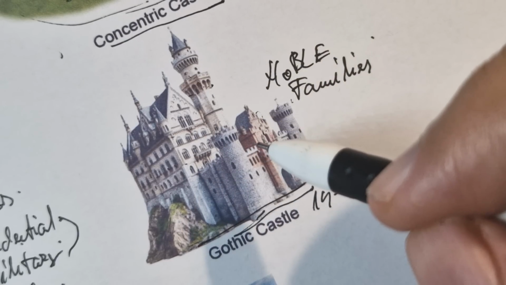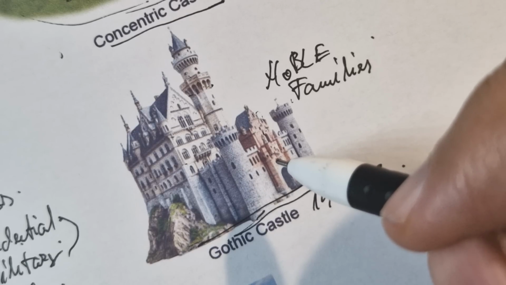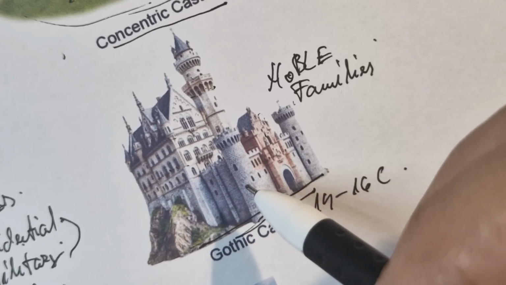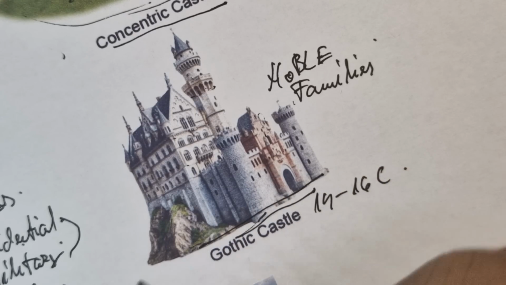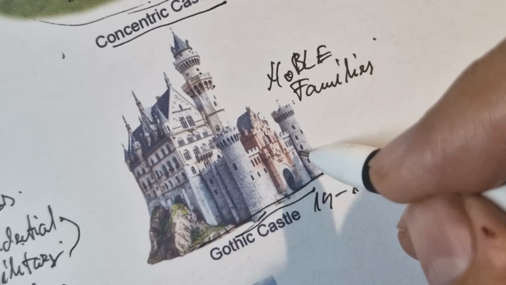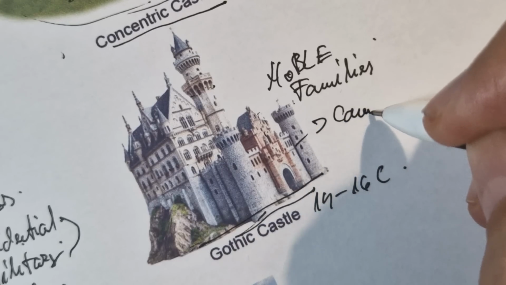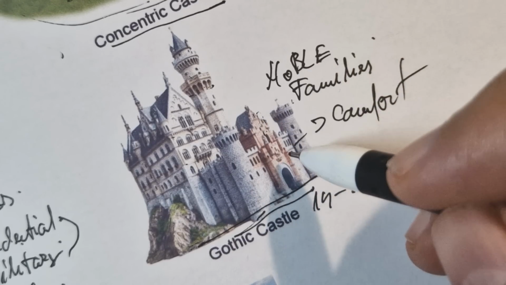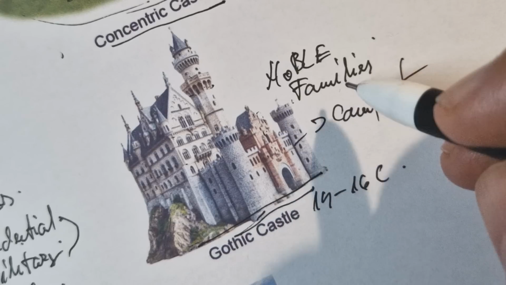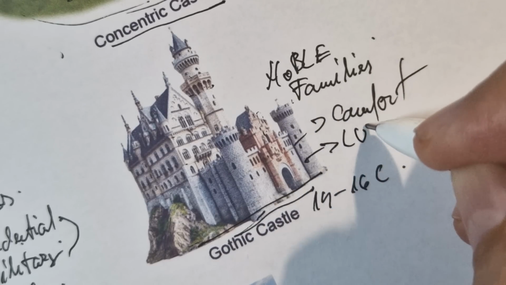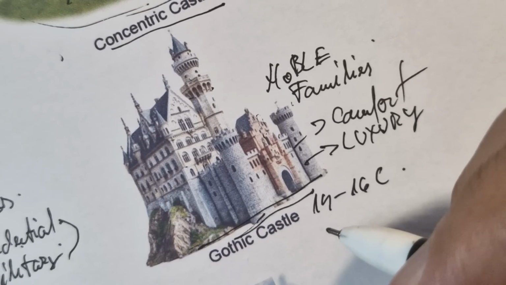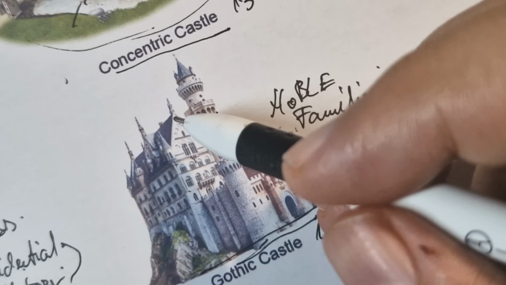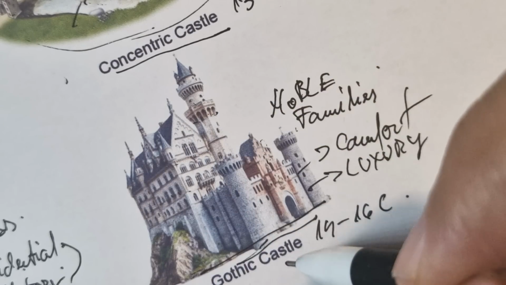Example: Karlstein Castle in the Czech Republic, or later the Neuschwanstein Castle in Germany. The advantages: these are the most comfortable castles ever built, combining strong defense with luxury. Mostly they have tall towers, providing excellent views of the surrounding area.